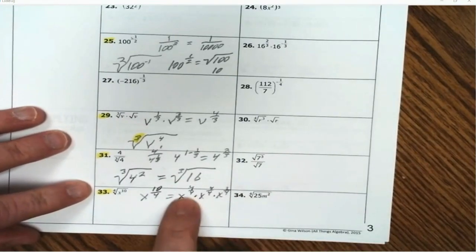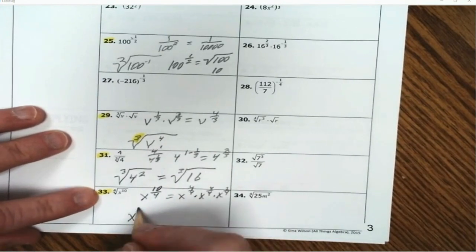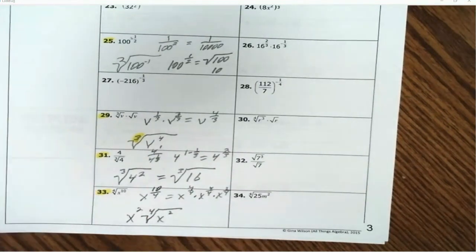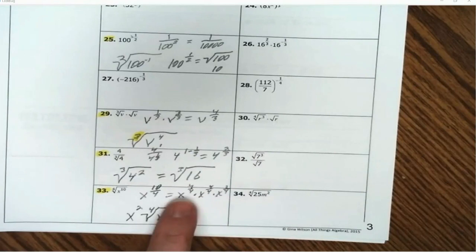X to the 4/4 is just x. X times x is x squared. X to the 2/4 would be the fourth root of x squared. So that simplifies. So there's 2 whole x's in there.